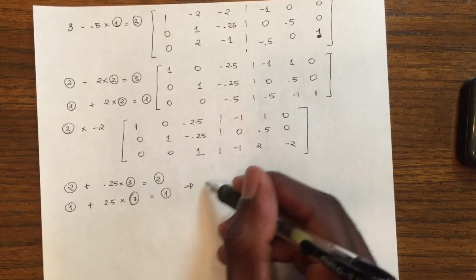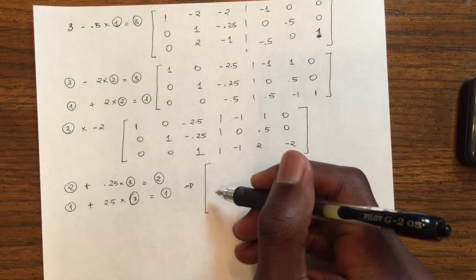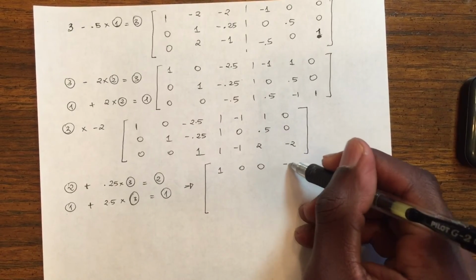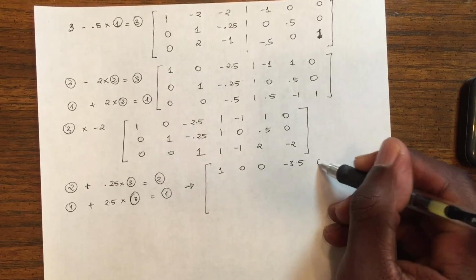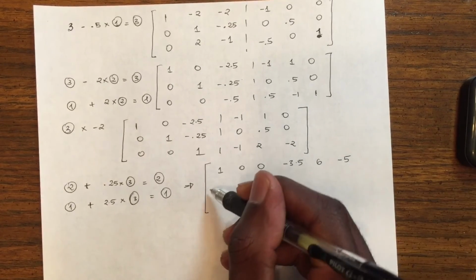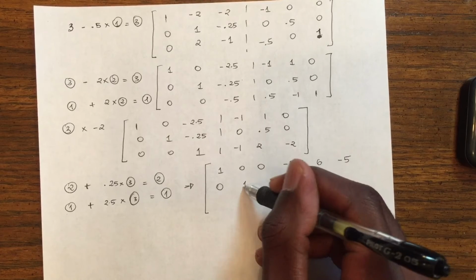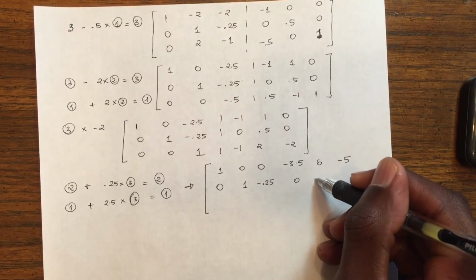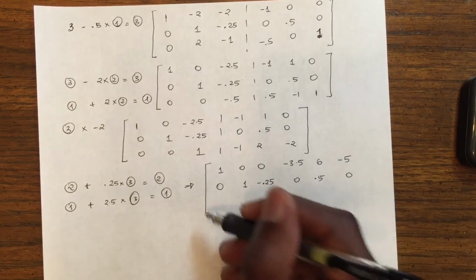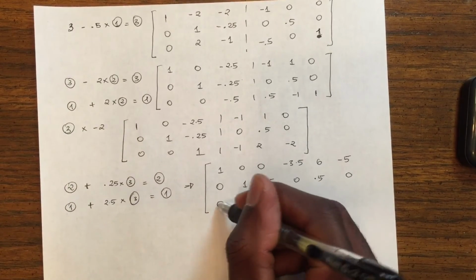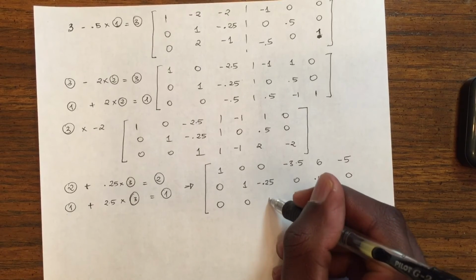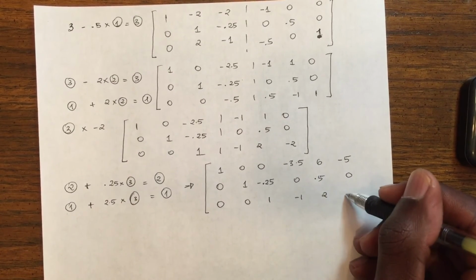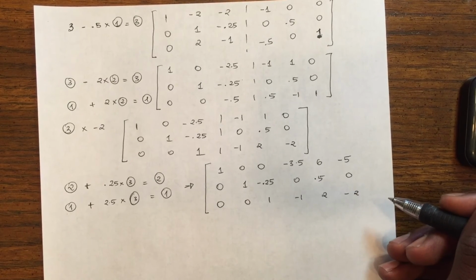So what we're going to get here is 1, 0, 0, -3.5, 6, -5. And here we're going to get 0, 1, -0.25, 0.50, that stays unchanged. And then on the third and final row, we're going to get 0, 0, 1, -1, 2, -2.